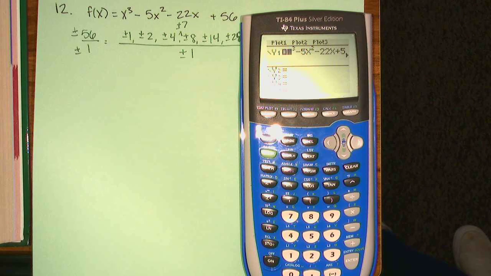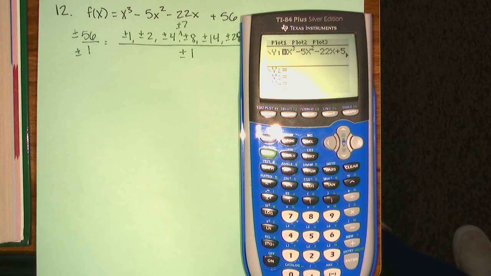That's weird. Why is this doing this? X cubed minus 5x squared.